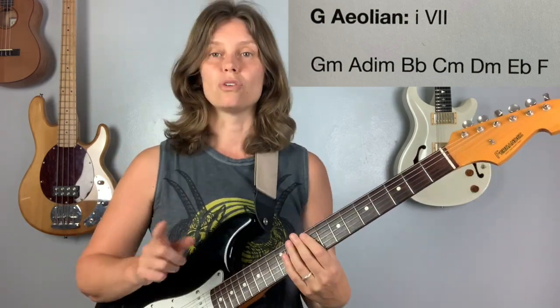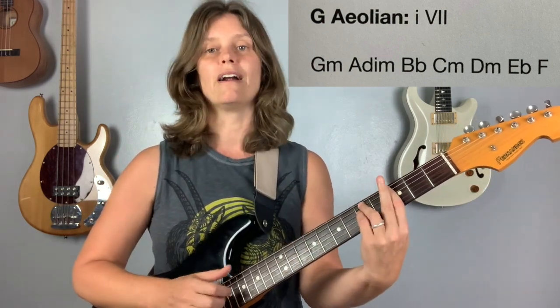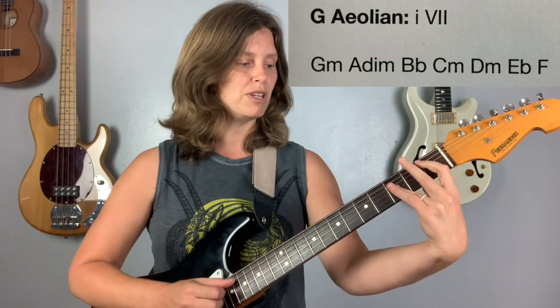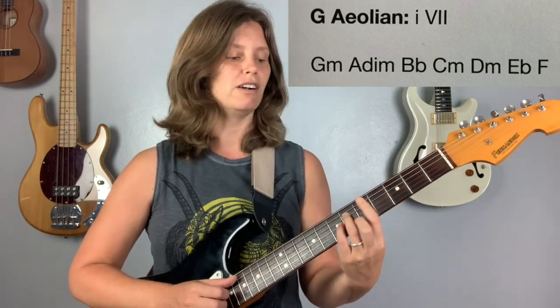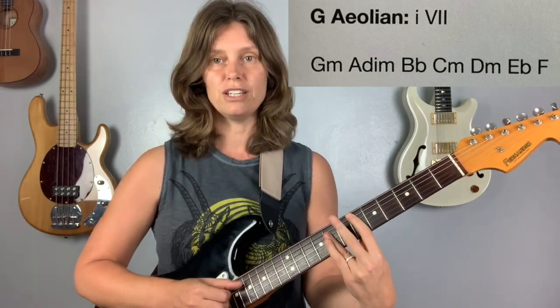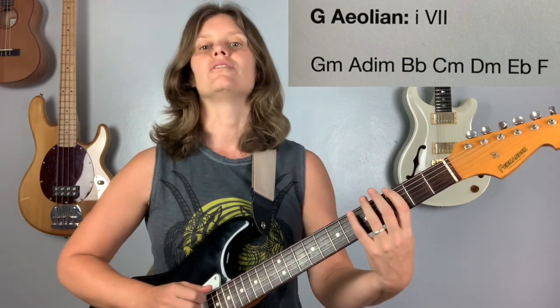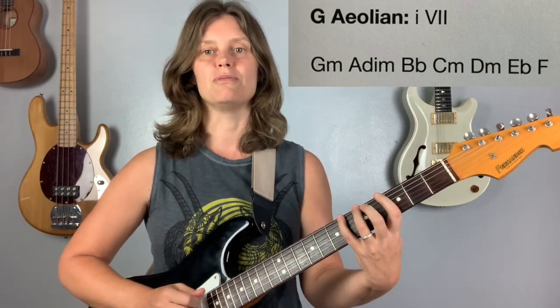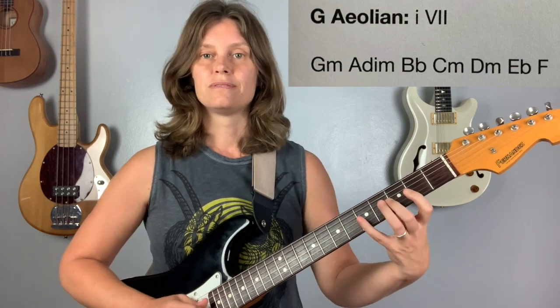So the chords in Aeolian would be G minor, A diminished, B flat major, C minor, D minor, E flat major, F major. So right there, you can consider this a 1 minor to a 7 major in Aeolian. The Aeolian mode would be this: G, A, B flat, C, D, E flat, F, G. Right?